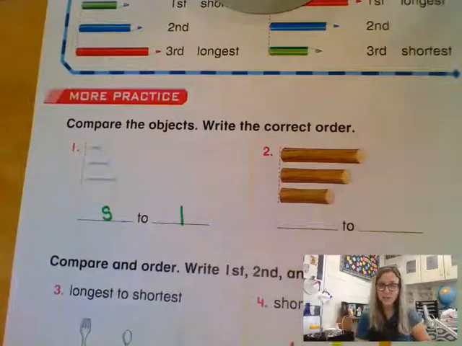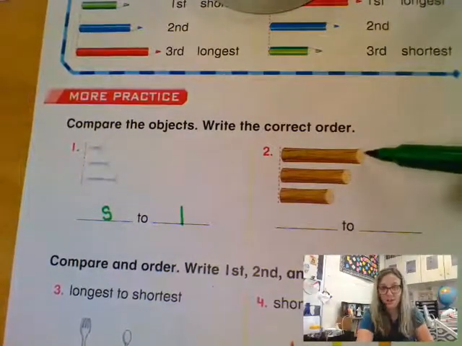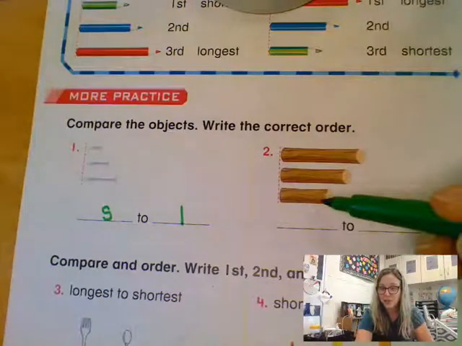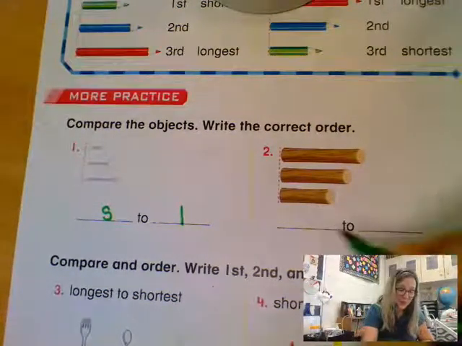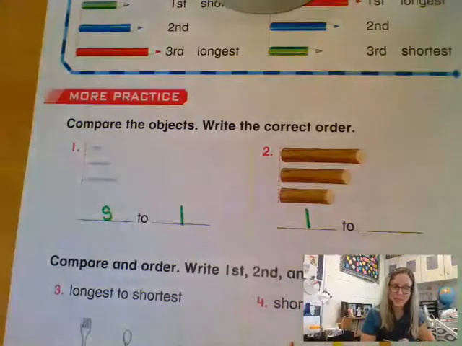Looking at our logs over here, we start with our longest and then we go down to our shortest. So these are in order from longest, put your L, to shortest.